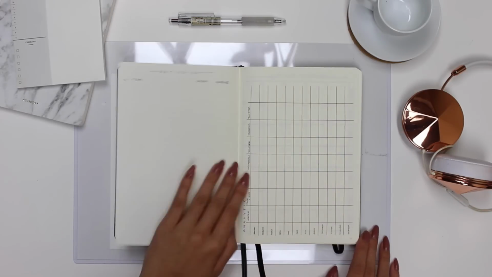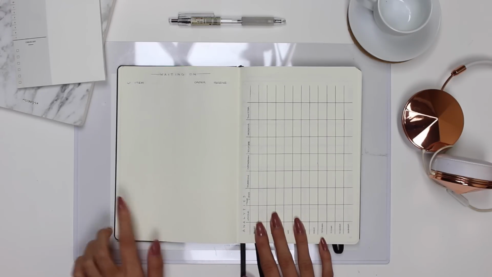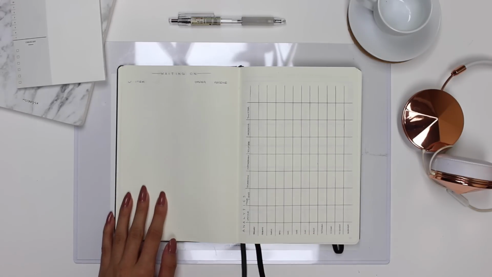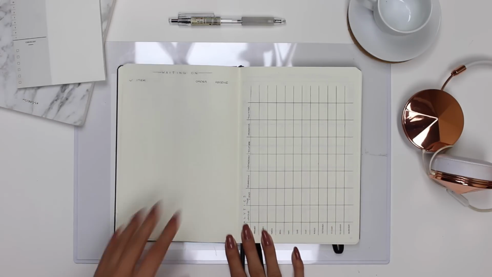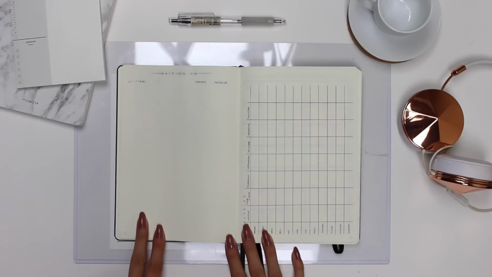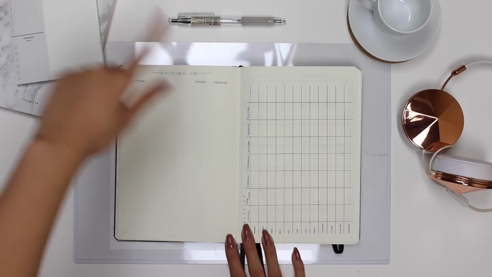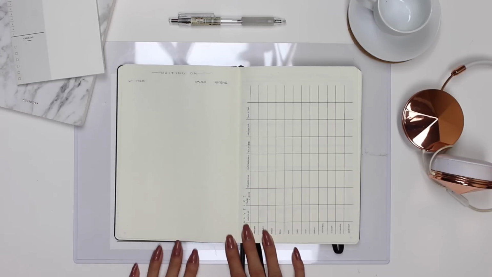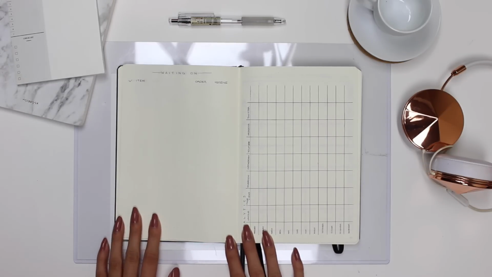For the next page, here I have my waiting on. So I order a lot of things online, and a lot of small things too that don't cost that much, so I sometimes forget that I even ordered it. And they come from like China or something, it takes like a month. So I'm gonna write here the item that I ordered, when I ordered it, and then when I received it, and also check it off when I receive it. Just to keep track of what I buy. And also I think this will make me shop a little less online.